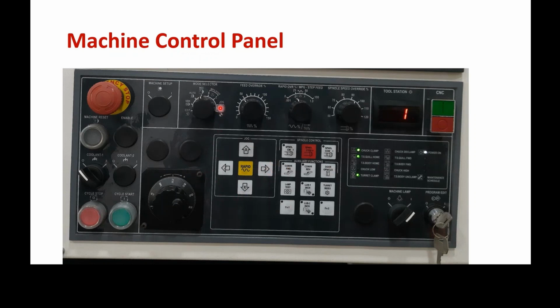Next, there is one more mode, ZRN. That means in order to move the tool to the machine home position, we make use of ZRN mode.